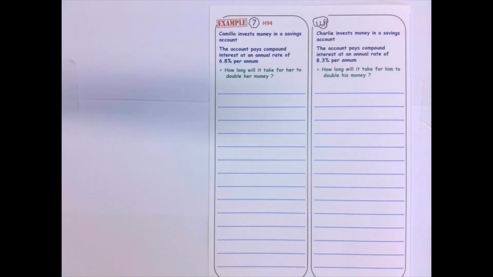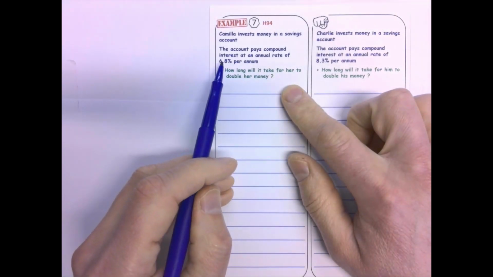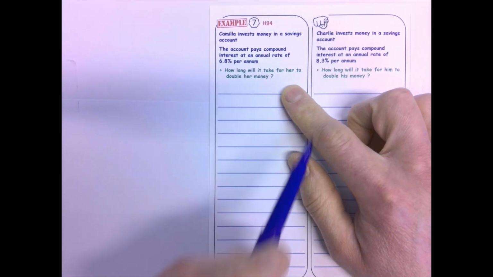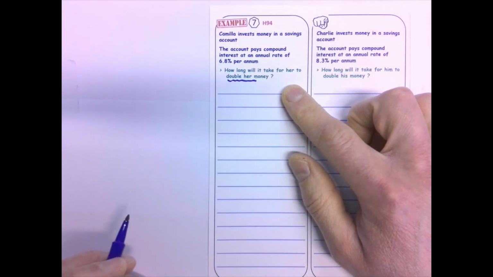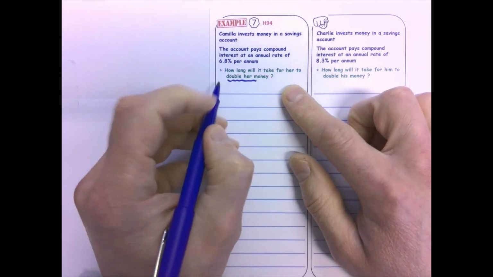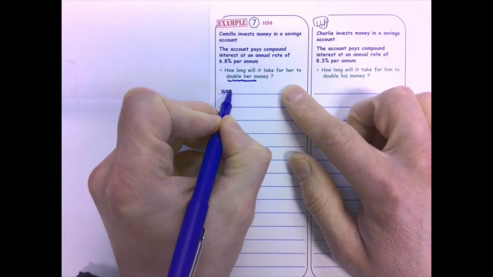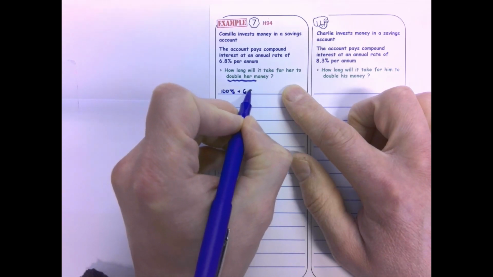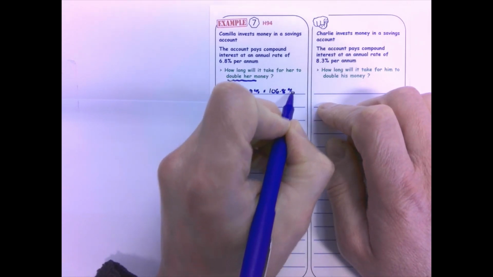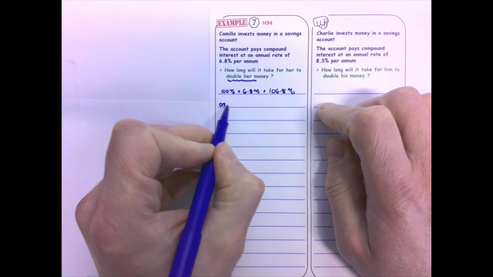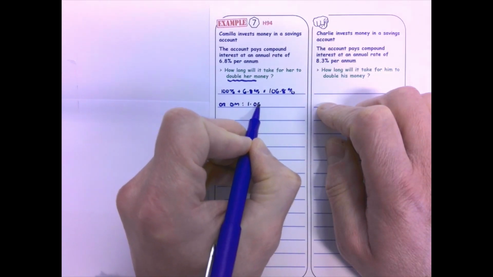Okay, we're on example 7 now. So Camilla's investing some money in a savings account, and the account pays compound interest at the annual rate of 6.8% per annum. How long will it take for her to double her money? Okay, so I want to double it. And I don't know the answer. So what we have to do is remind ourselves about compound interest. So every year I've got 100% add 6.8%. So I've got 106.8% every year. Or I can think about this as a decimal multiplier of 1.068. Okay.